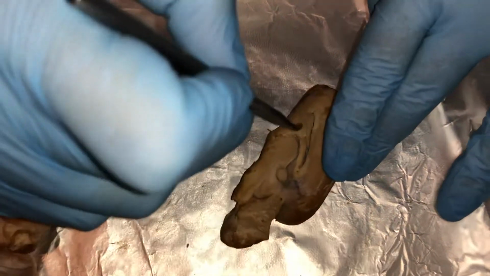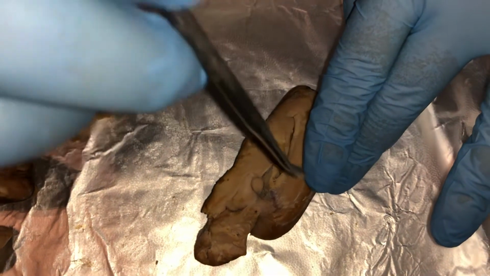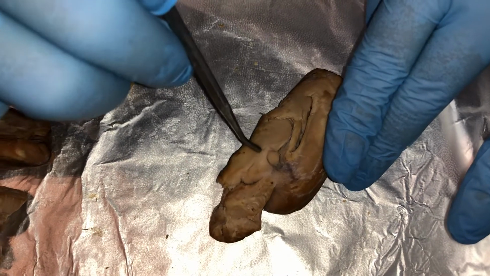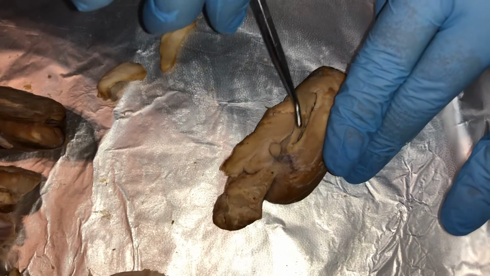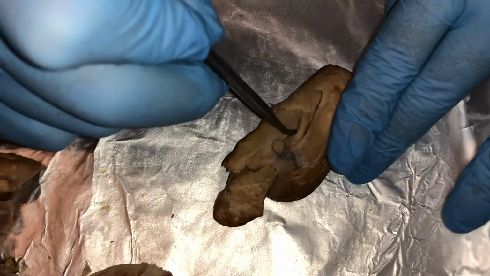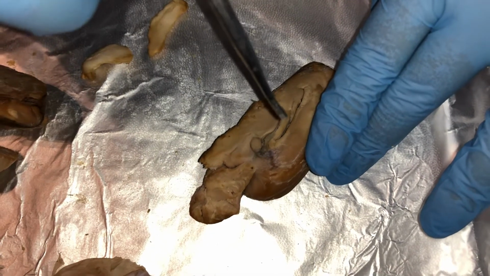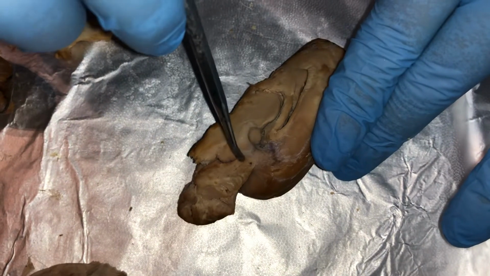moving on to the mid-sagittal. I'm going to use this one because it's fully intact. The corpus callosum, which is here. The thalamus, which is located right here, and the hypothalamus, which is slightly underneath right here. The lateral ventricle, which is located here. The third ventricle is going to be located here. The cerebral aqueduct here, which is also the fourth ventricle. Down.